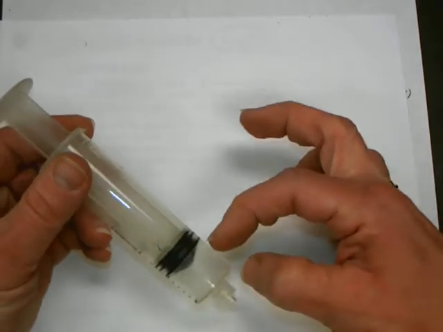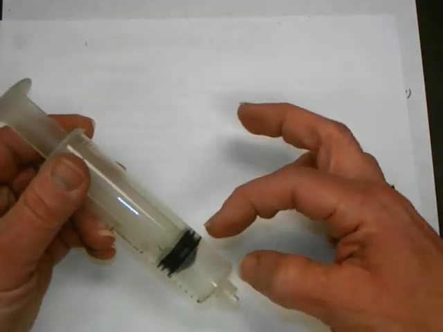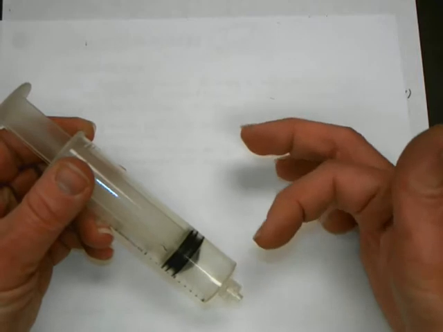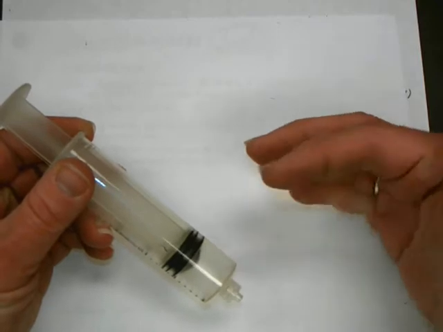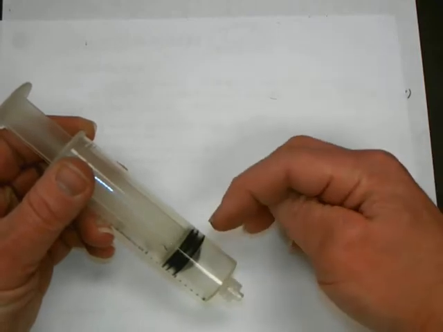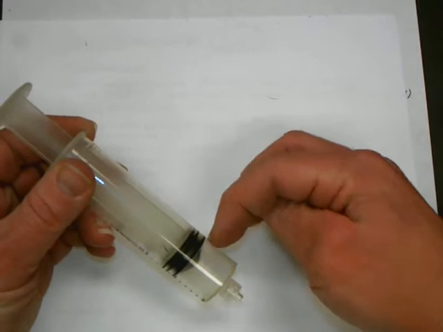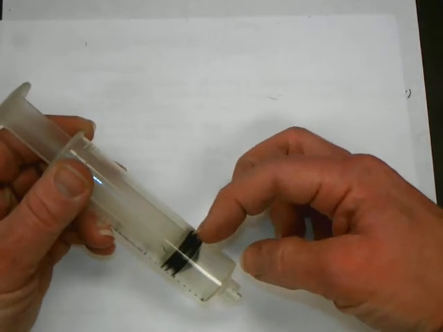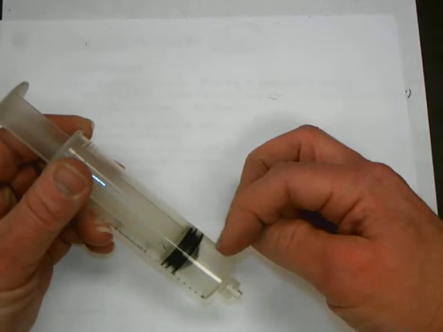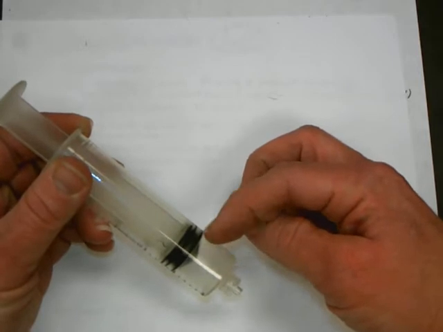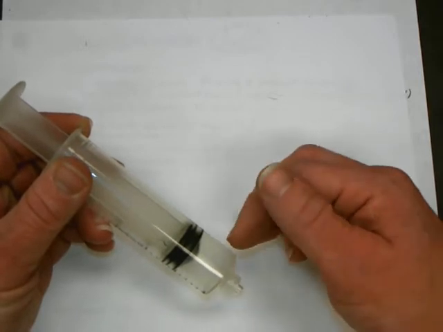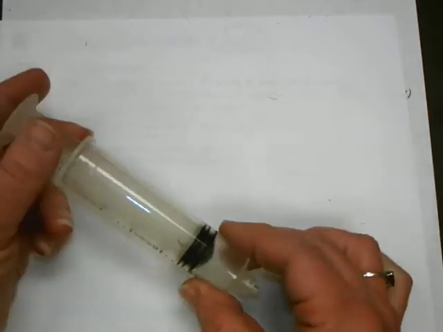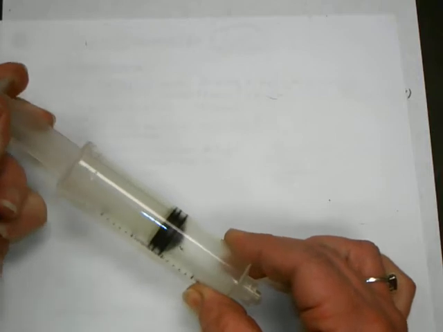Now, if we consider the inner chamber to be our container, a piston is created when we have one edge that is movable. So it's not a rigid container. The volume can be changed. If we would heat the contents, we know that this gas will increase pressure and thereby increase the volume.